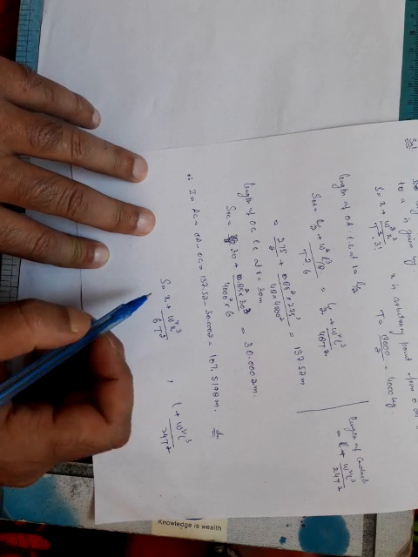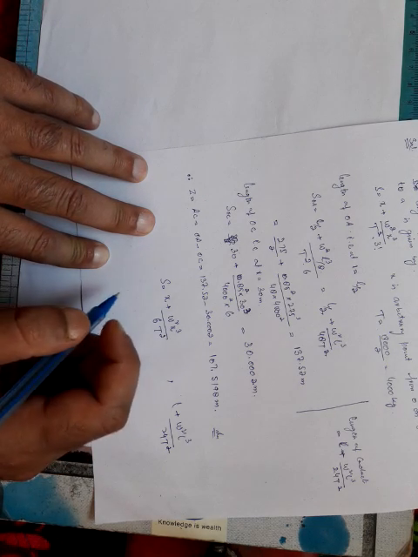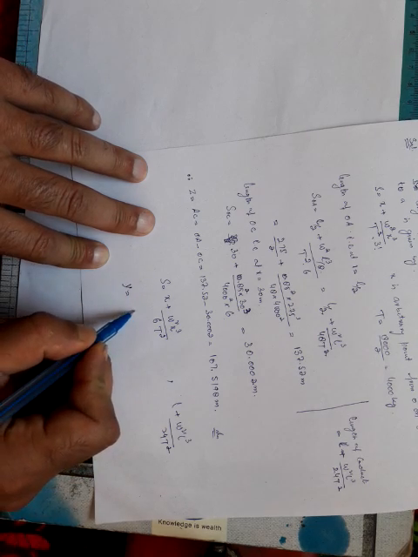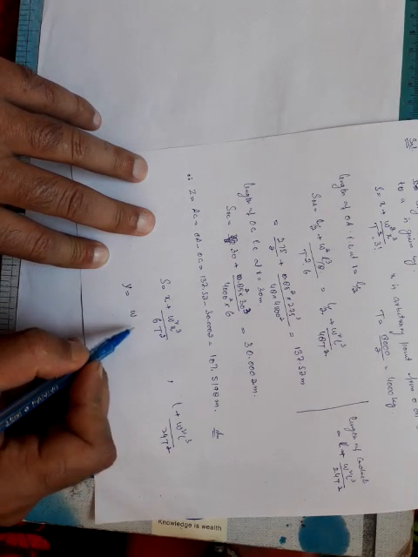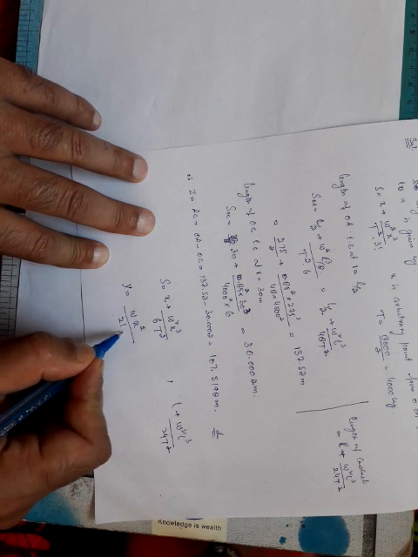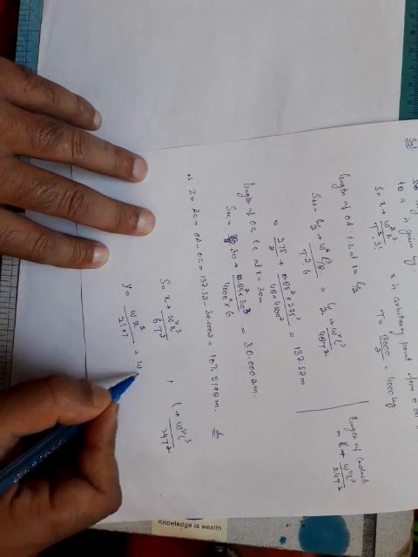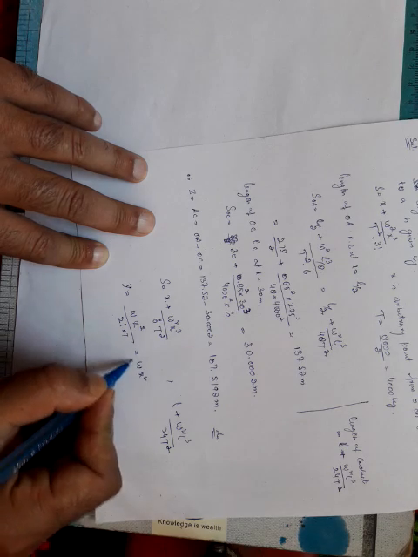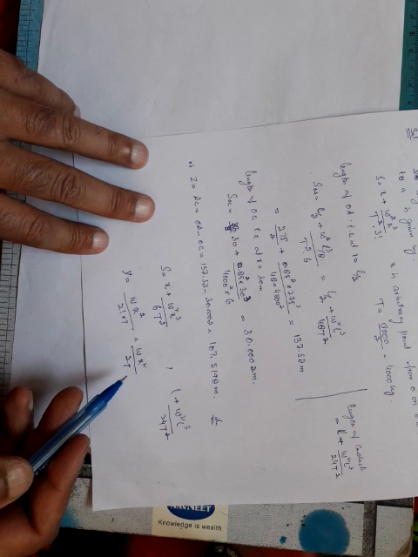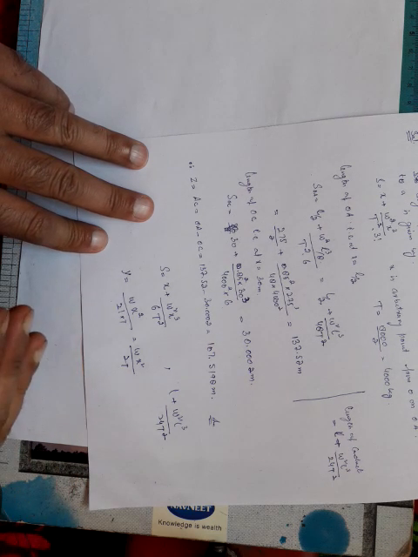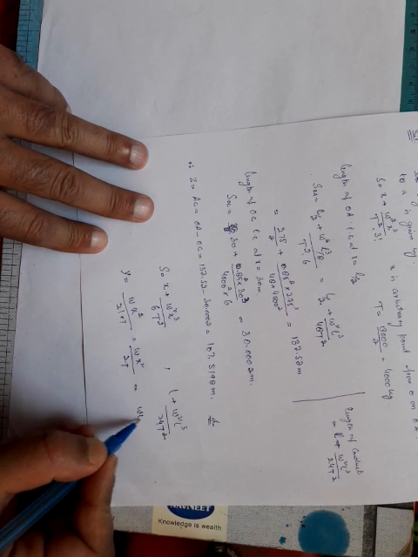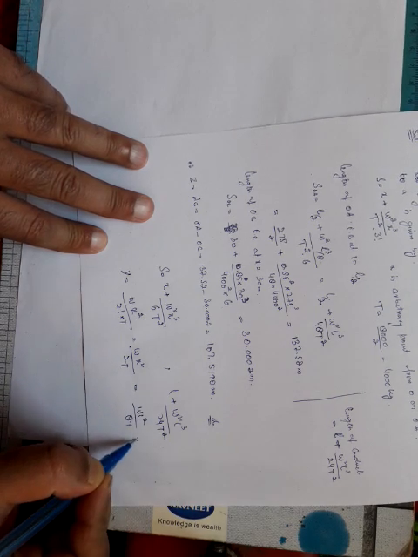And the vertical distance y is given as W x square divided by 2 factorial into T, that comes out as W x square by 2T. This is in general. When x is equal to L by 2, we get the maximum vertical distance, that is the sag. In that case, when x is equal to L by 2, we get W L square by 8T. That is also known as sag.